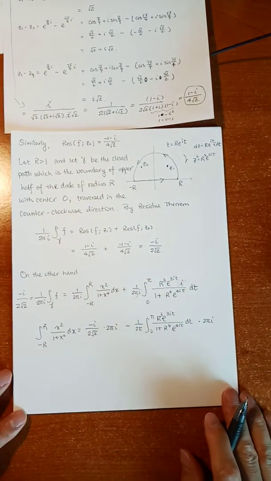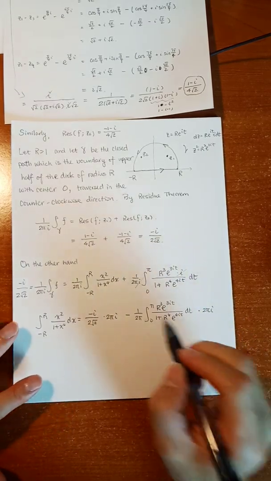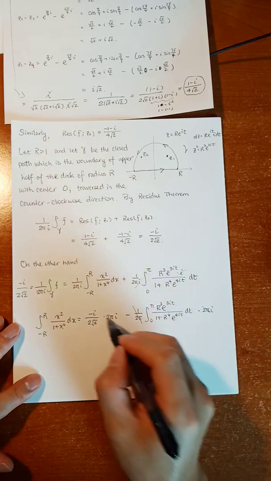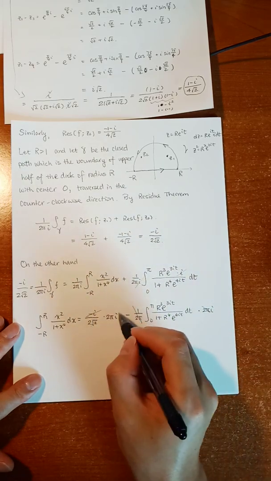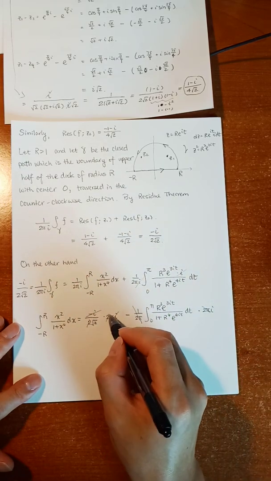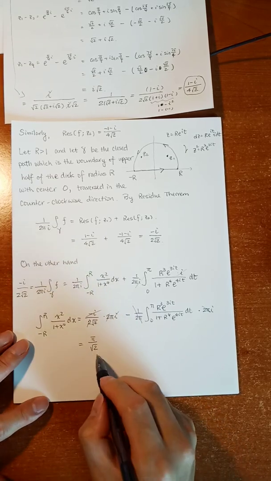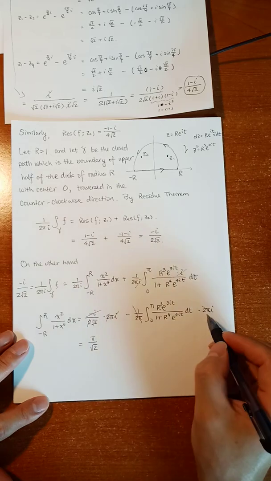Okay, I just want to make sure I don't have the wrong computation. Okay, 2 pi cancel, you have i. And this i times negative i is a 1, so you don't have it. 2 and 2 cancel, so it's a pi over root 2. Okay, so that's how you get a pi over root 2.